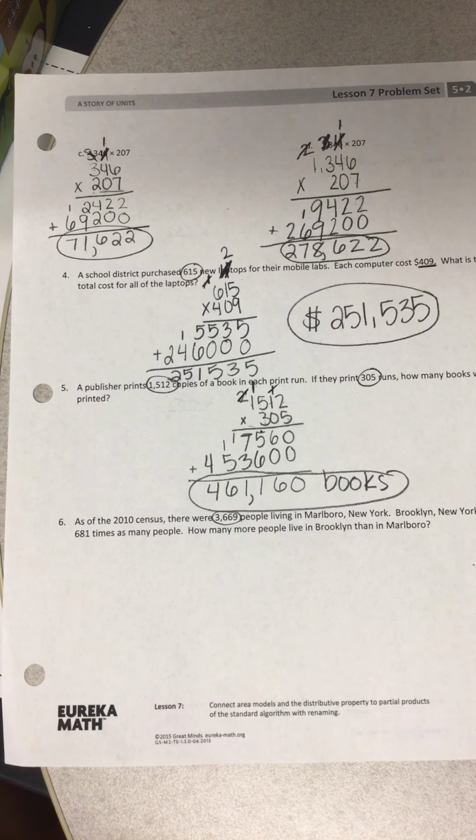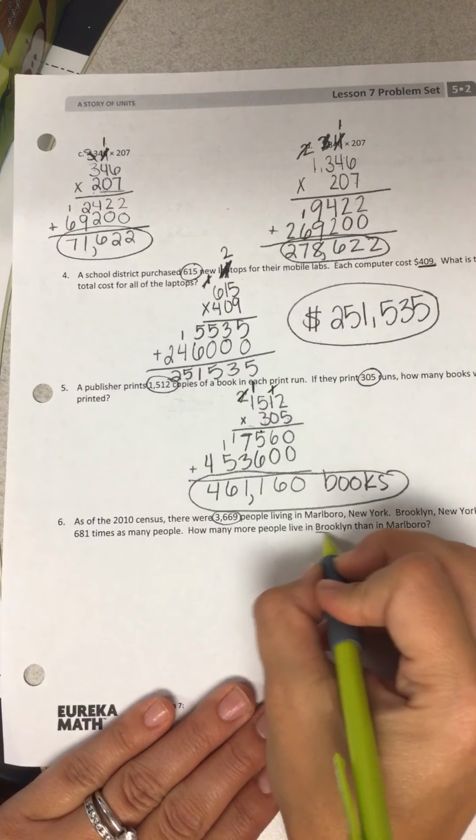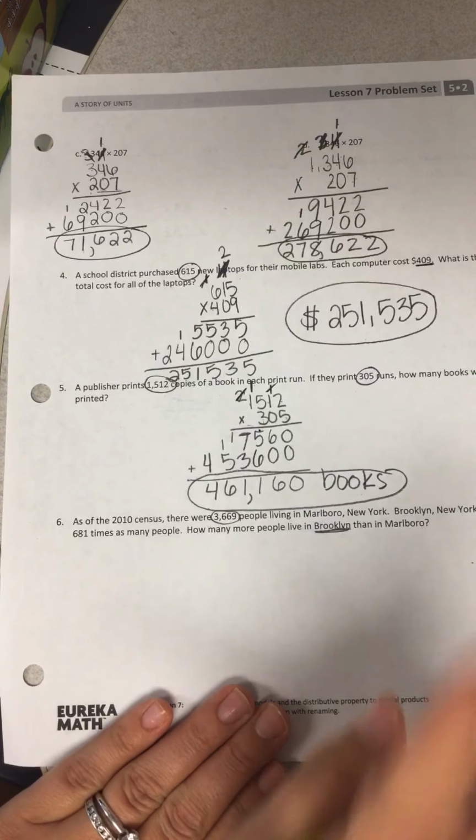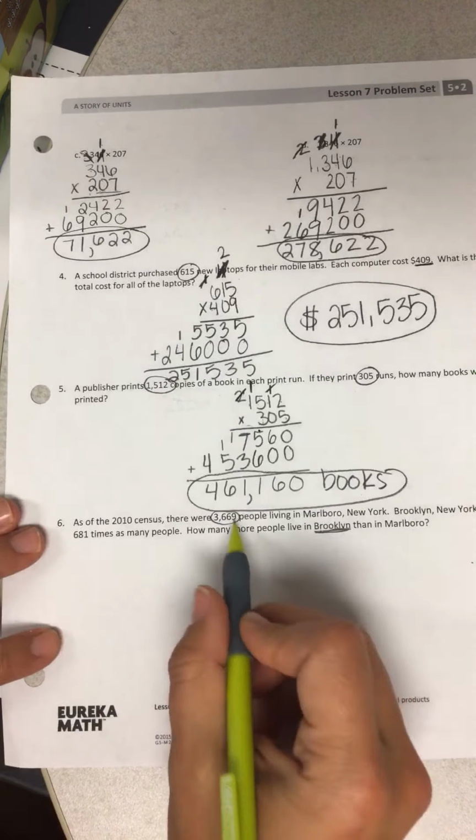Okay, so first what we need to figure out is how many people live in Brooklyn. So I think this is going to be, guys, a two-part problem. So the first thing I want to do is I know that there's 3,669 people living in Marlboro. Brooklyn has 681 times that. So I'm going to multiply this out. So 9 times 1 is 9. 6 times 1 is 6. 6 times 1 is 6. 3 times 1 is 3. Gosh, that was so easy.